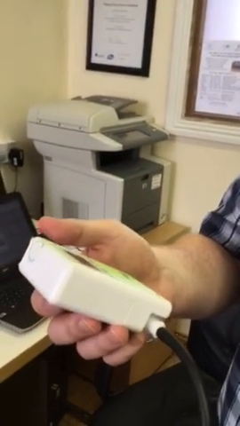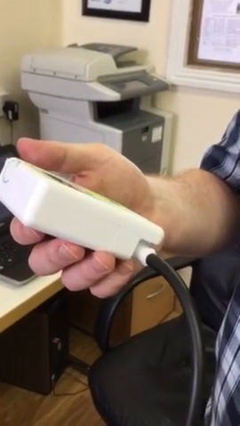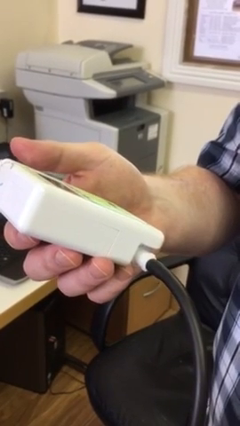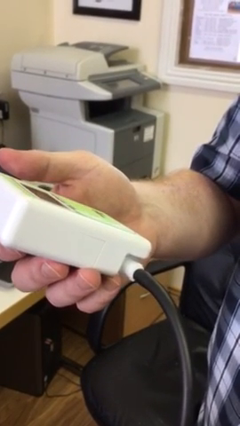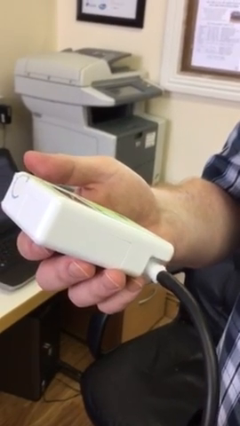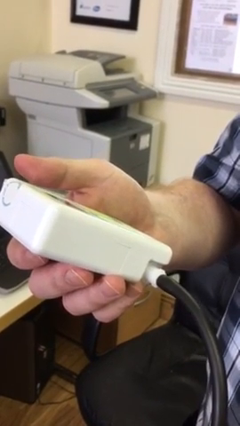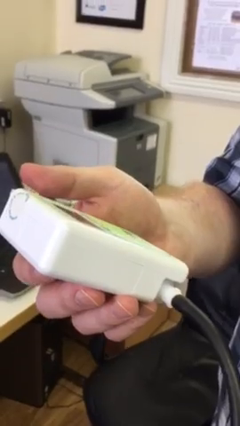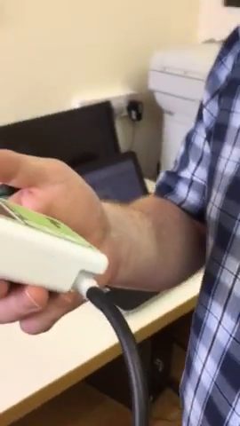But I'll just hold it and make sure that it gives a proper reading. And indeed it does.